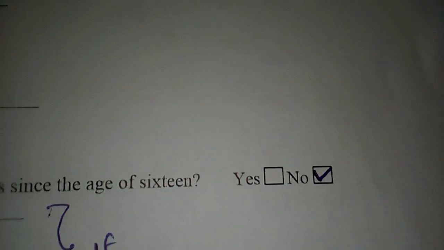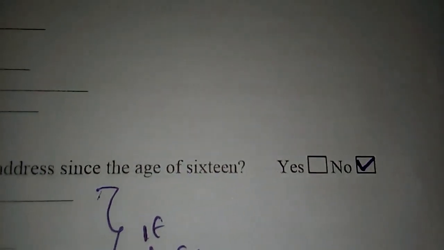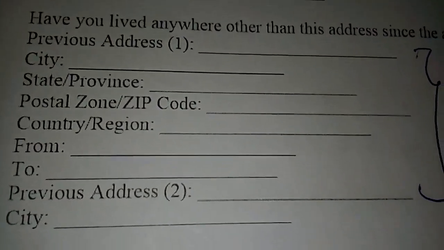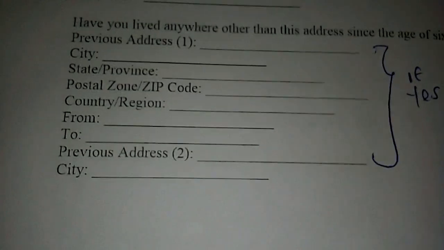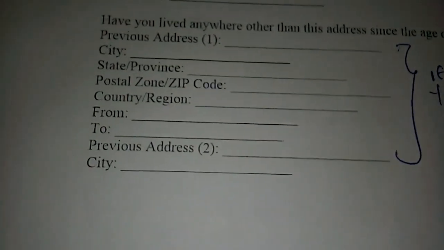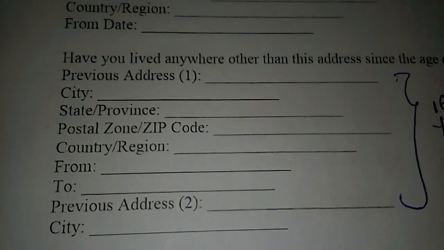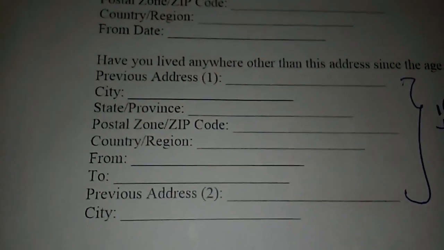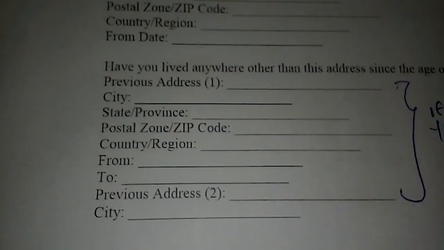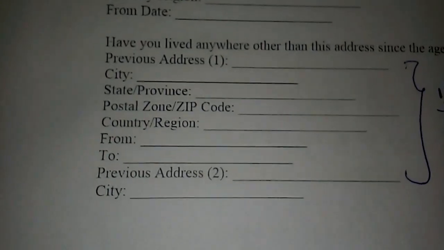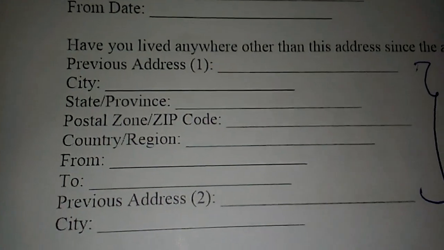You either click a yes or a no. If it's a yes, is when this other set of questions will pop up on your page. If no, it will take you to the next phase of these questions.